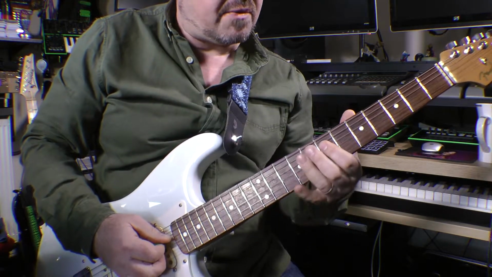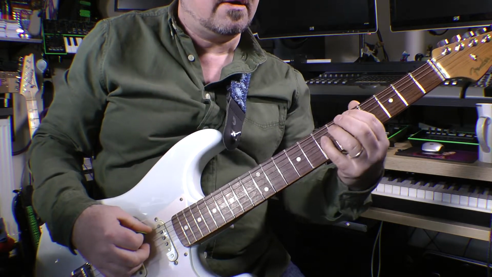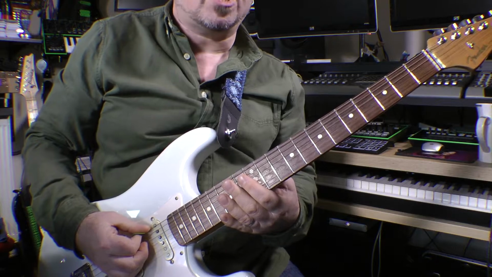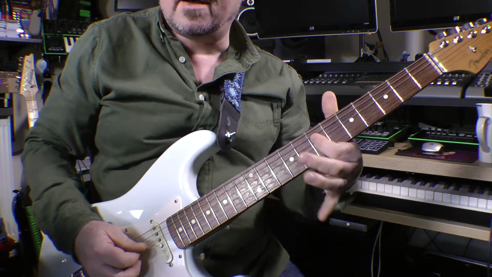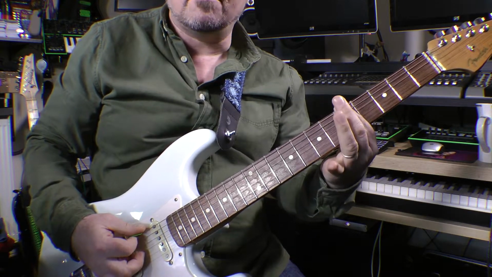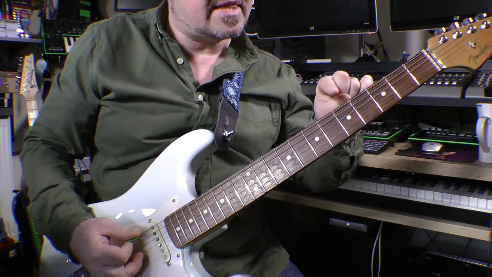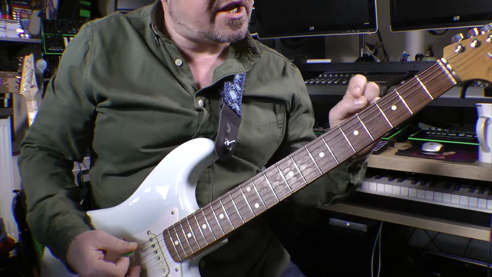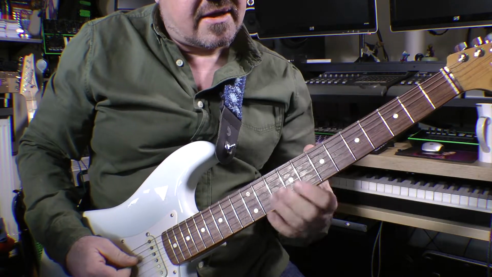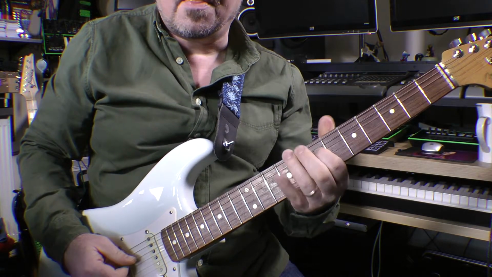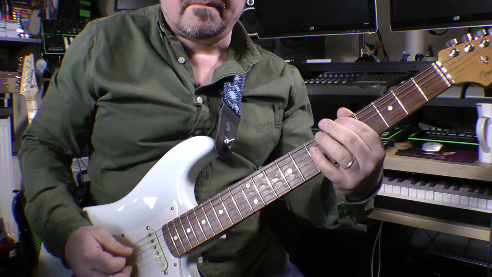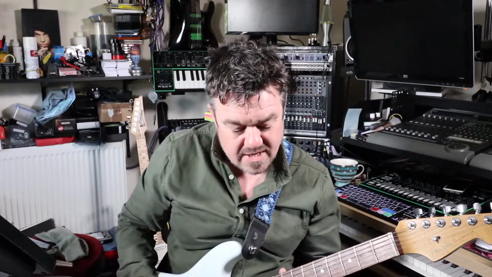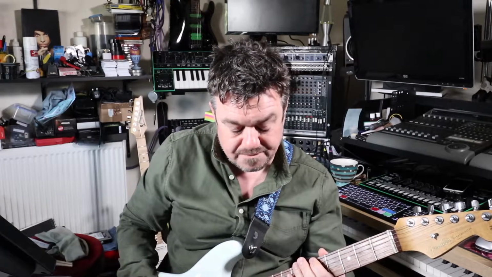The next note up that we play in the power chord is the octave. That means that this note here is the same as that note. So if I know that that note's an A, I know that that note there is an A. That's pretty easy to remember.